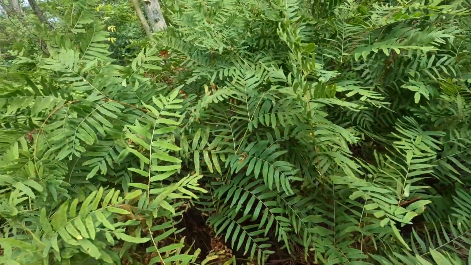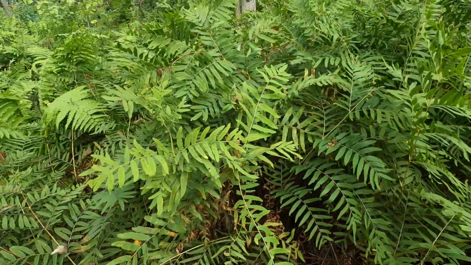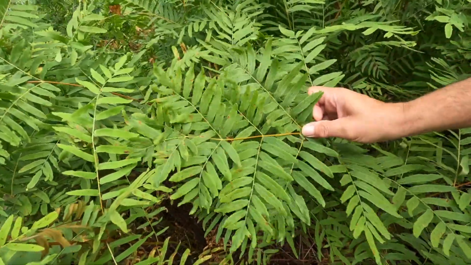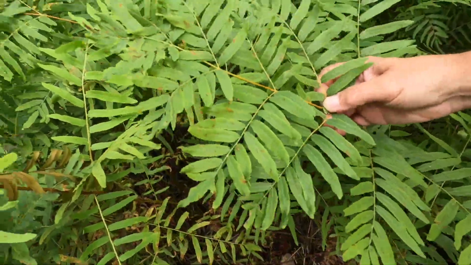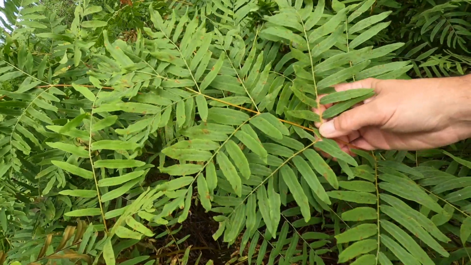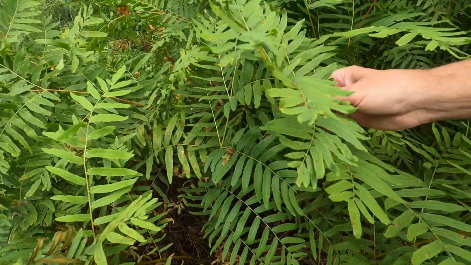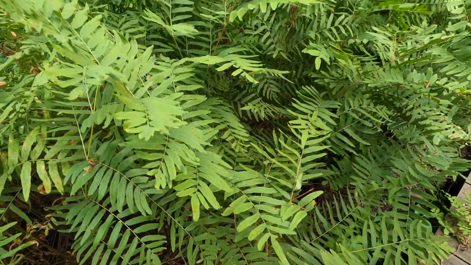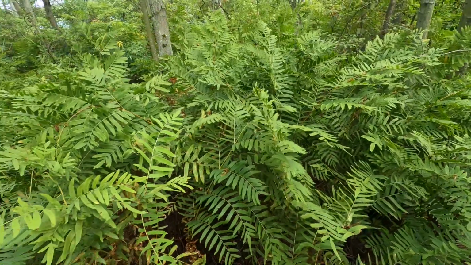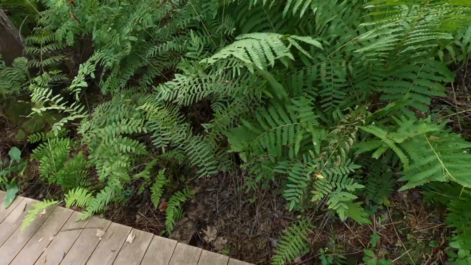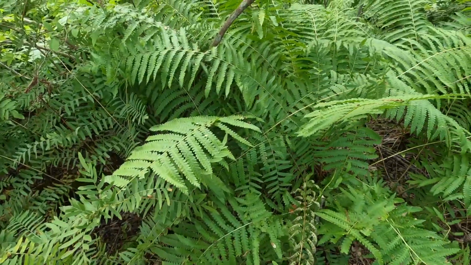These are beautiful ferns. In fact, sometimes the leaves, the pinnae, are similar looking to a black locust leaf, if you look at it closely. And it's a very beautiful regal fern. And opposite the royal fern here on the boardwalk are cinnamon ferns.